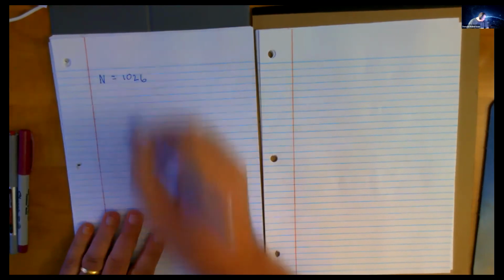A story where you're being asked to find a 90, a 95, 80%, God, hopefully not, confidence interval. So I have a story. They ask 1,026 people.